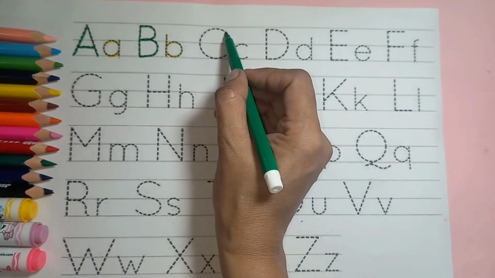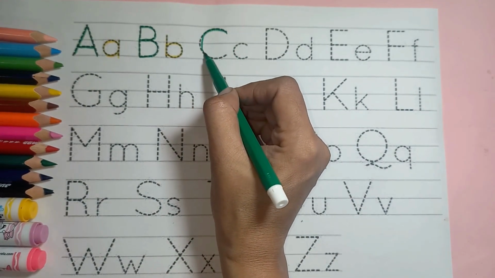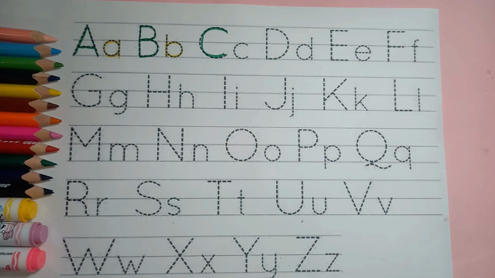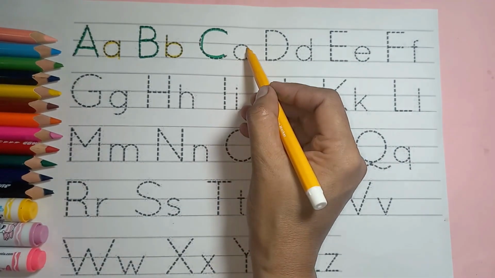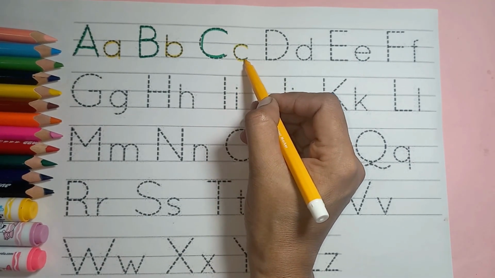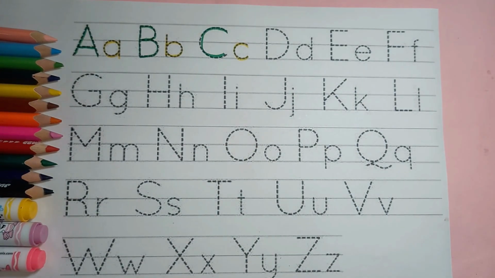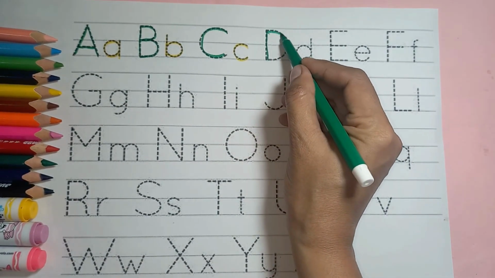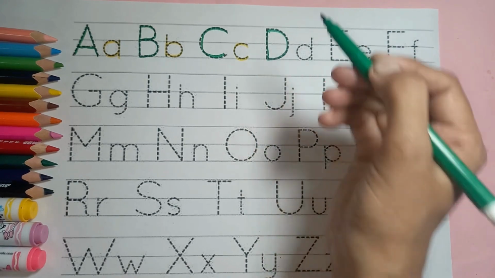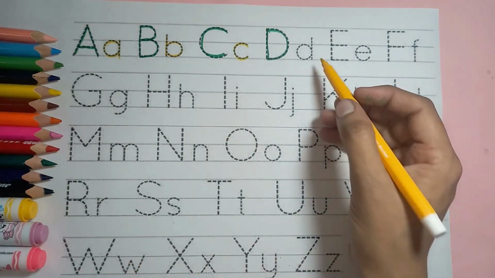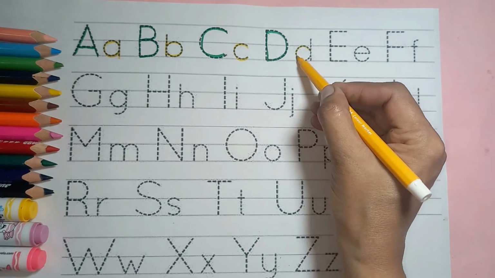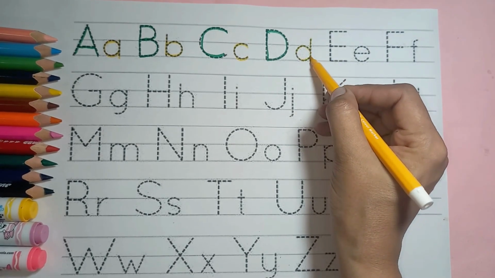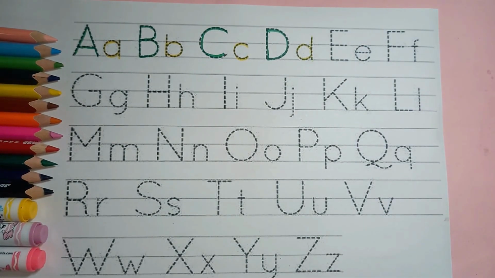Capital letter C. C is for car. Small letter C. Capital letter D. D is for duck. Small letter D.